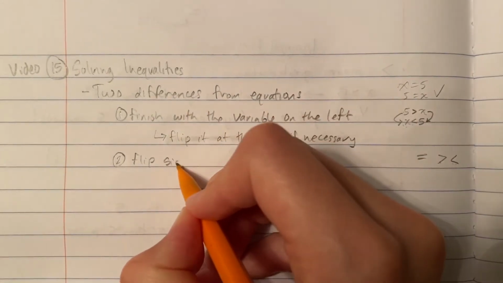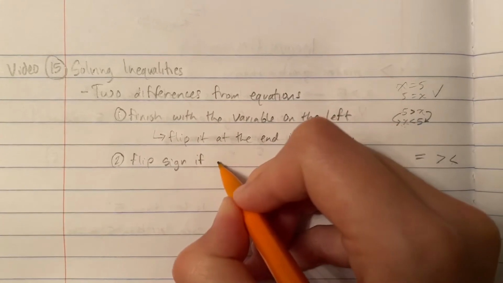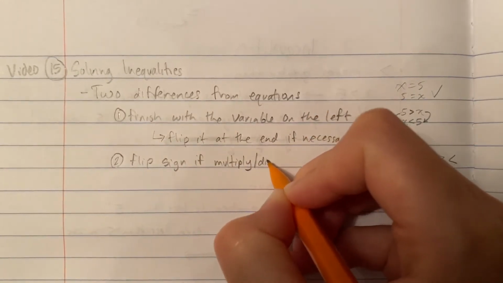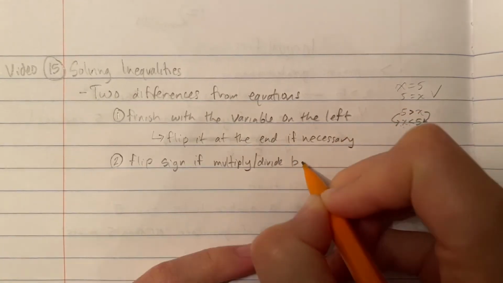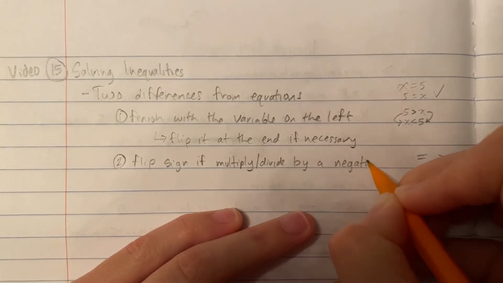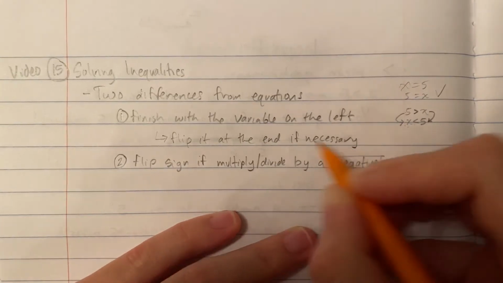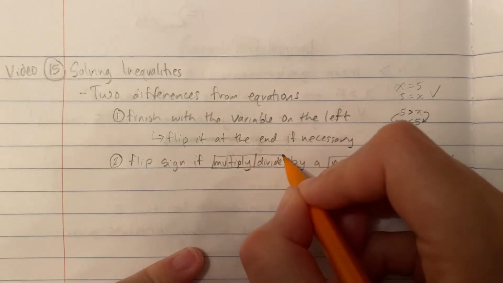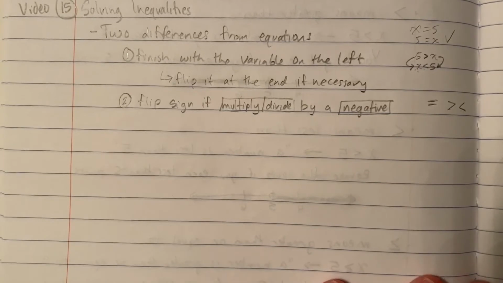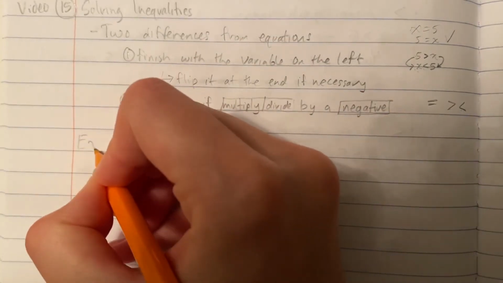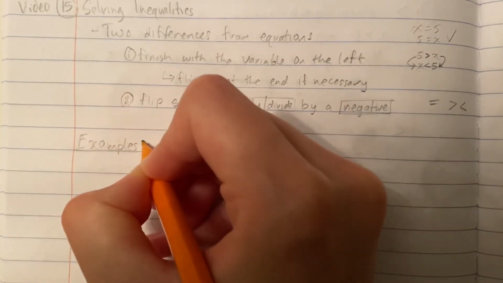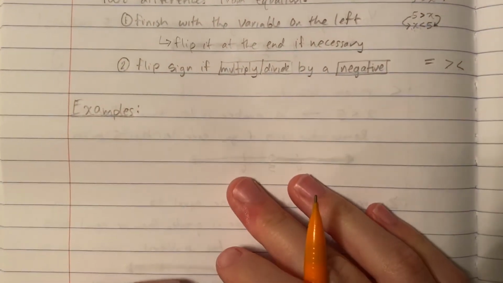So we flip that sign if we multiply or divide by a negative number. Okay, if we multiply or divide by a negative number, we flip the sign around. Okay, you'll see it in one of my examples. I'm going to just do 2 quick examples just so you can kind of see these two differences, and then you're going to have a chance to try it out.